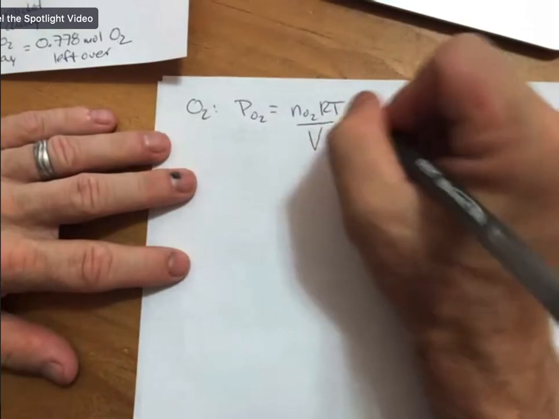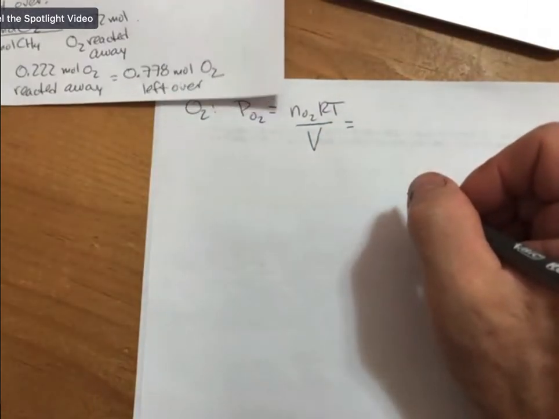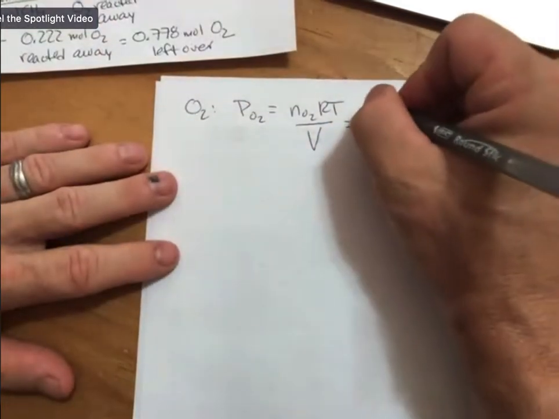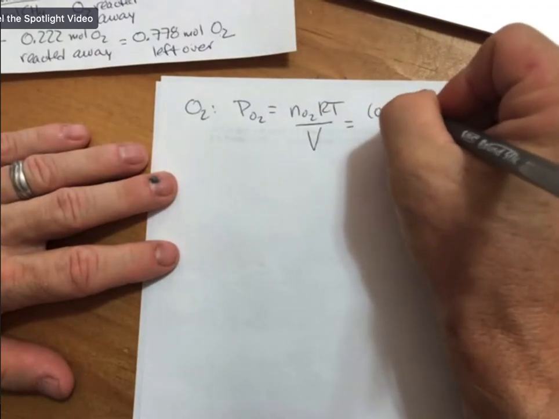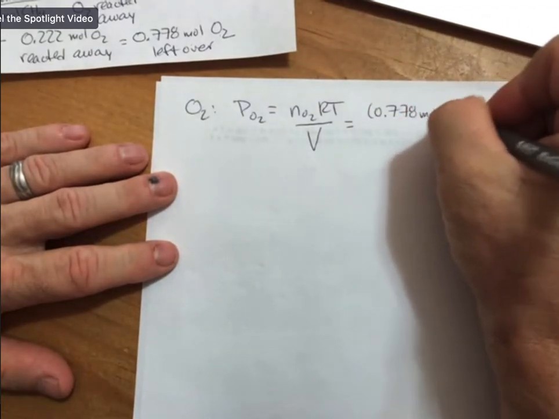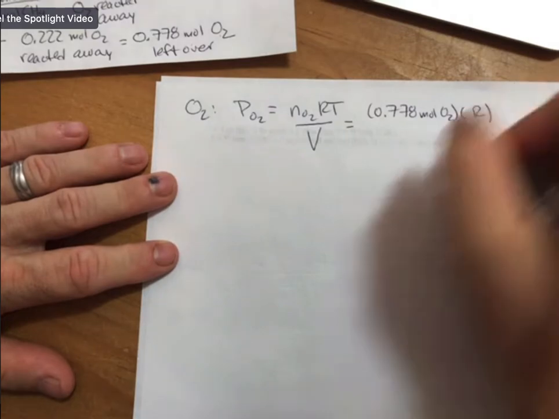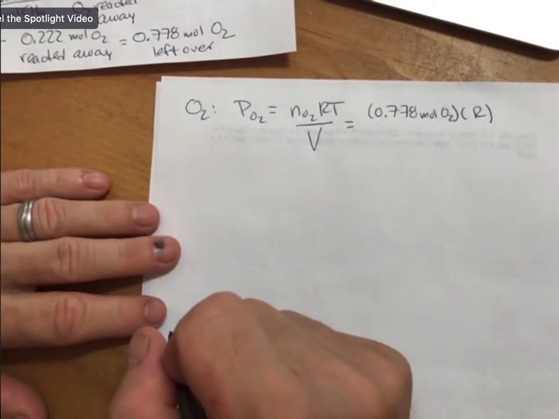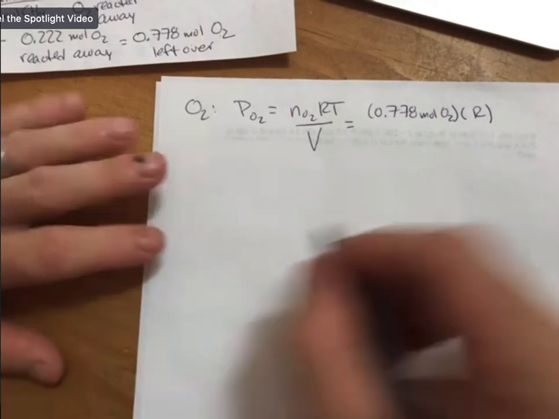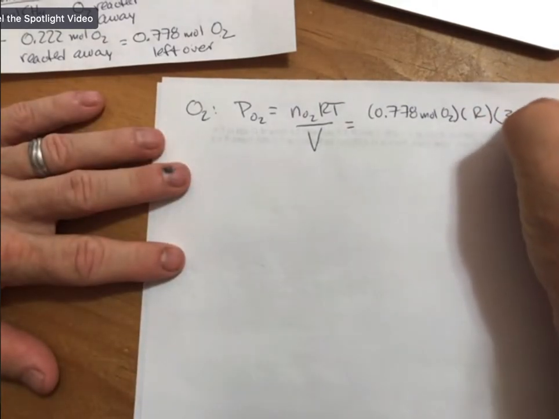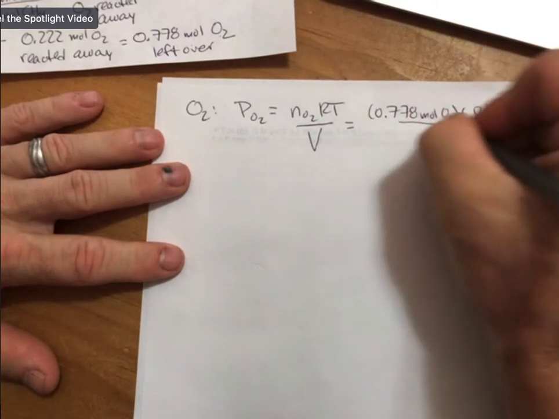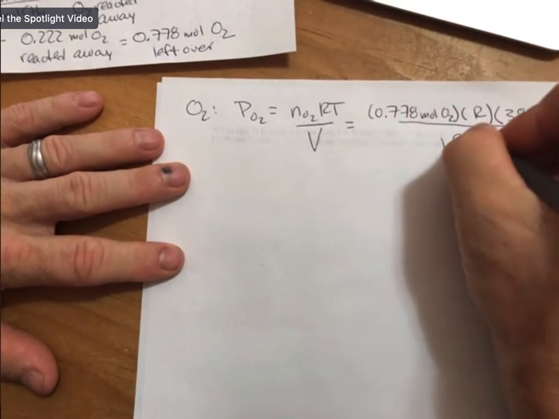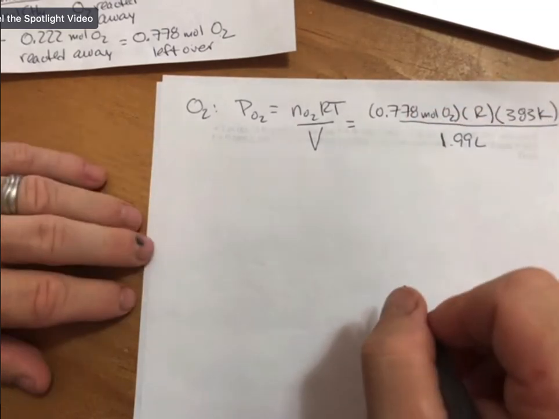We know that our moles of oxygen is 0.778 moles. It's at this point that I've written R enough on this problem that I'm just going to write R and plug it in. And then our temperature is 383 Kelvin divided by 1.99 liters.